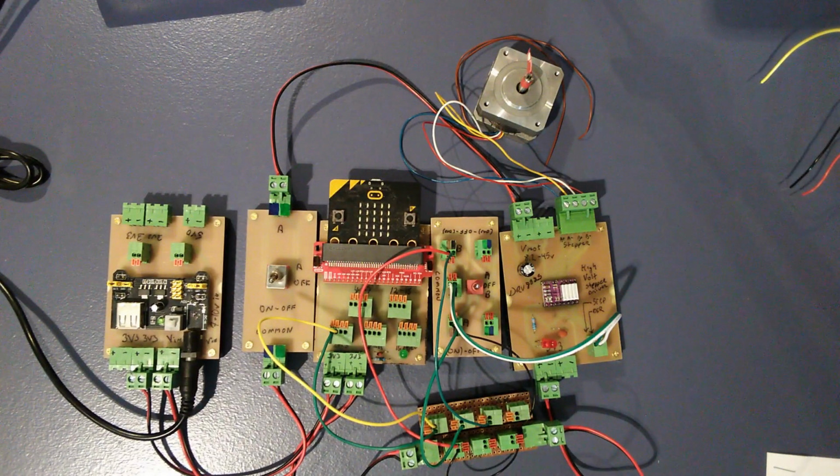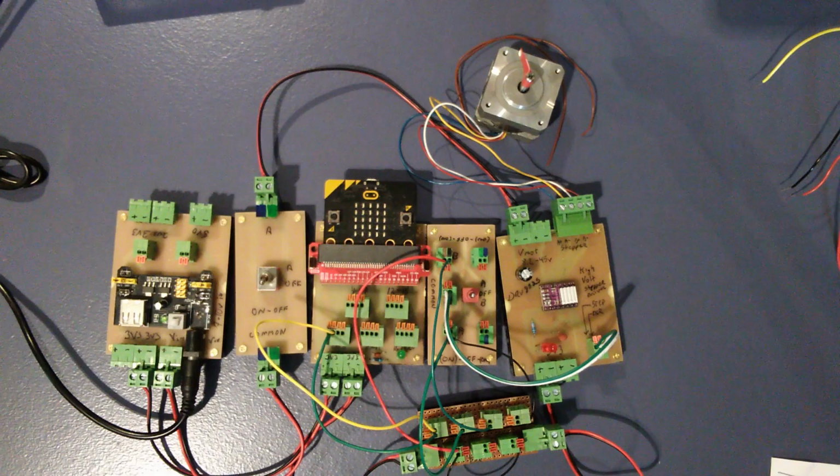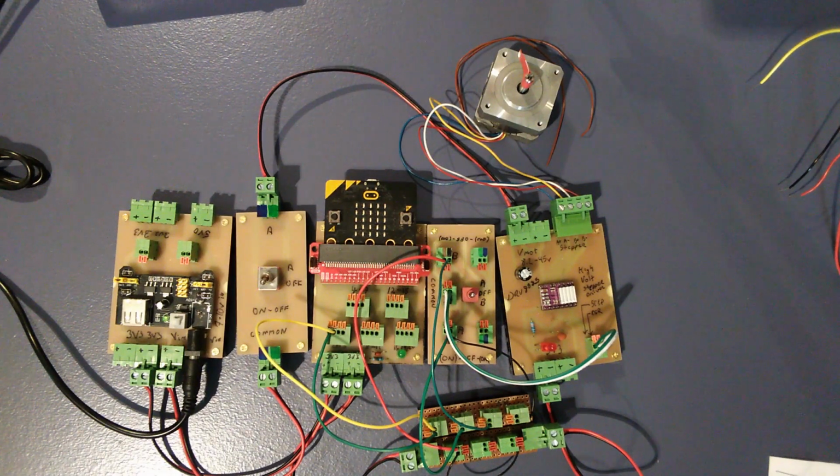On the screen you can see, starting from left to right, the power distribution board, an on-off switch for the stepper power, a microcontroller breakout board, a fan-out board to duplicate certain signals, a momentary switch for the motor direction, and a stepper motor driver board. Here you can see the motor being driven backwards and forwards.